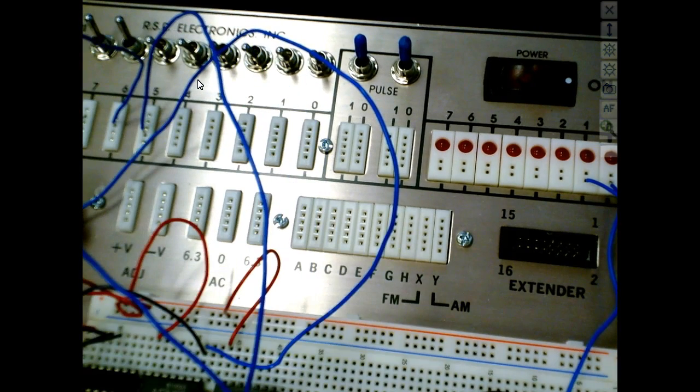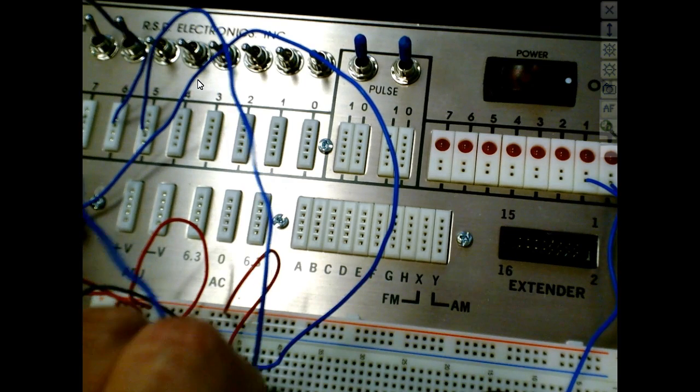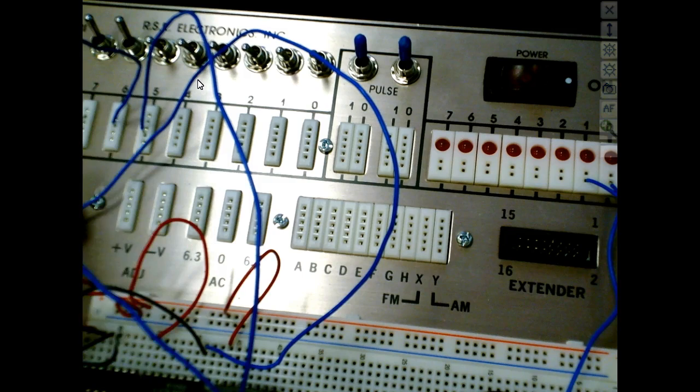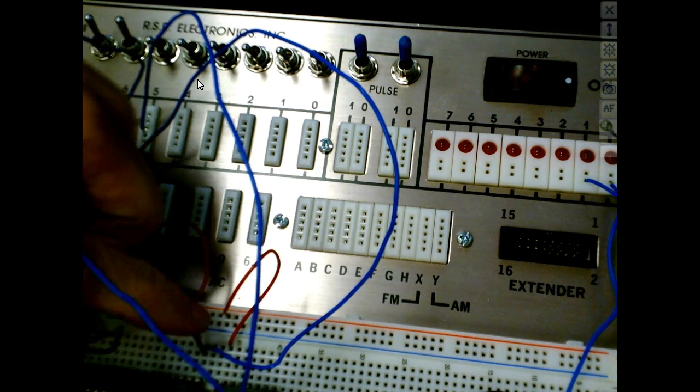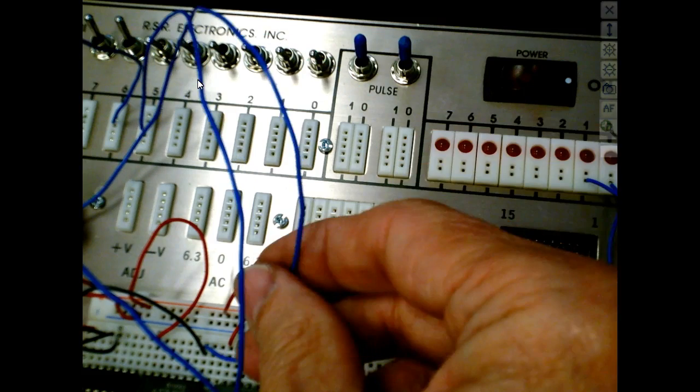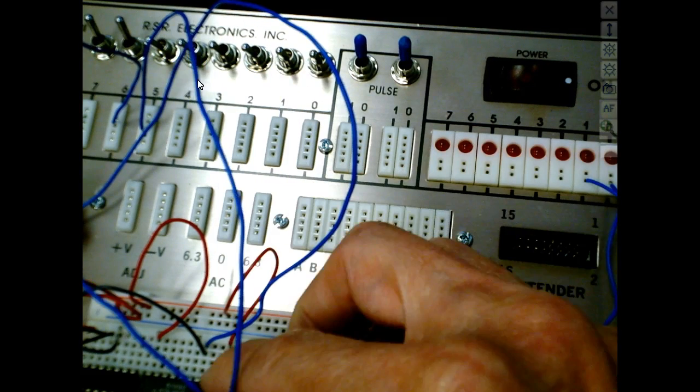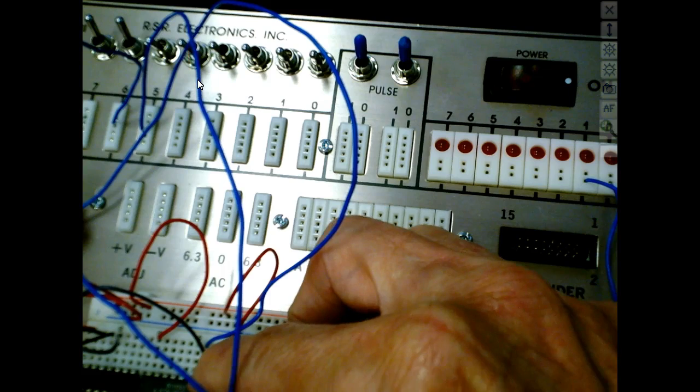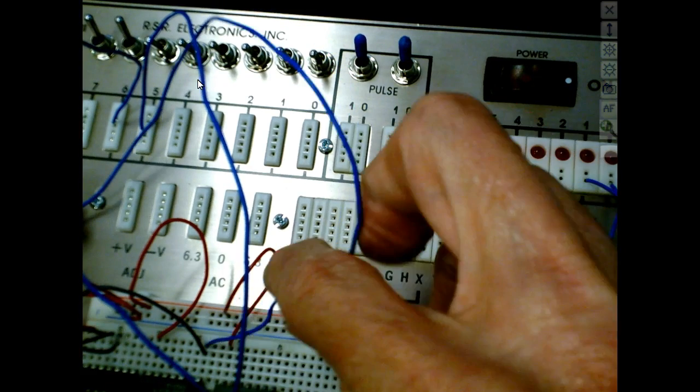That gives us 4, here to here. Yeah, so here's my clock coming into my AND gate. So I'm over here on pin 8 on my AND gate. Nope, sorry.